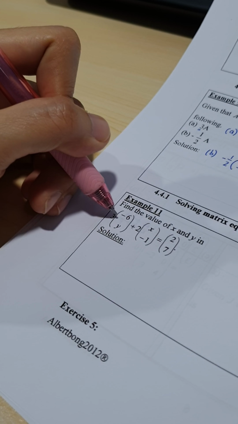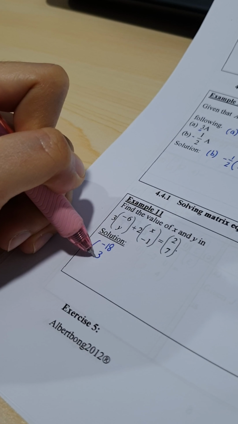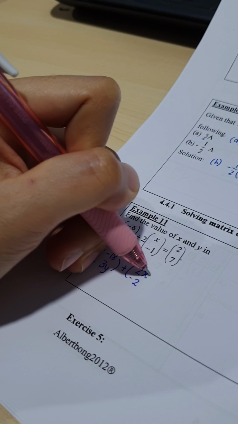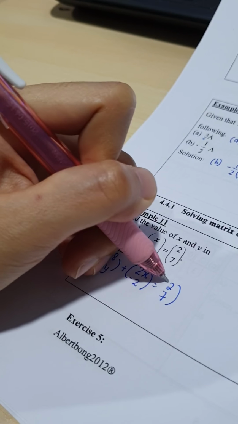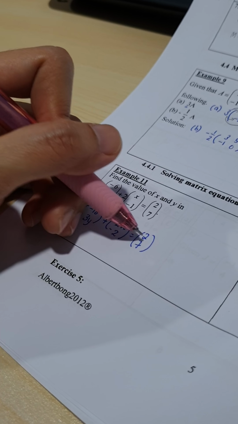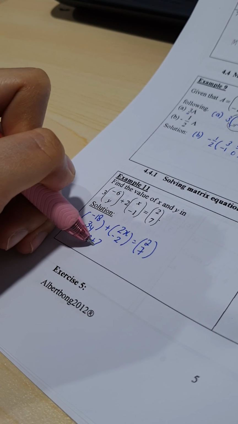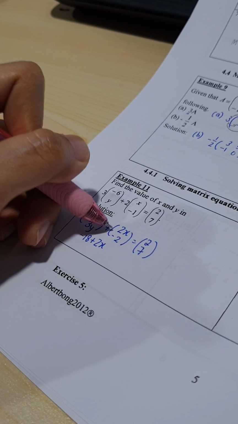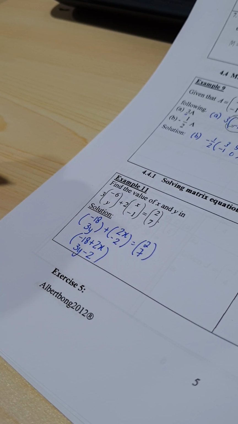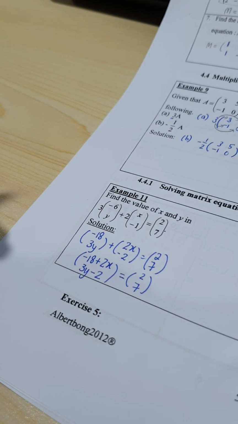Okay, so multiply in first. It becomes -18, 3y, plus 2x, minus 2, equals to 2, 7. Okay, so these two matrices plus together, you get 2, you get 7. Rewrite again, -18 plus 2x. You can't do anything because there was an x here, you leave it like that. 3y plus minus 2 equals to 7.